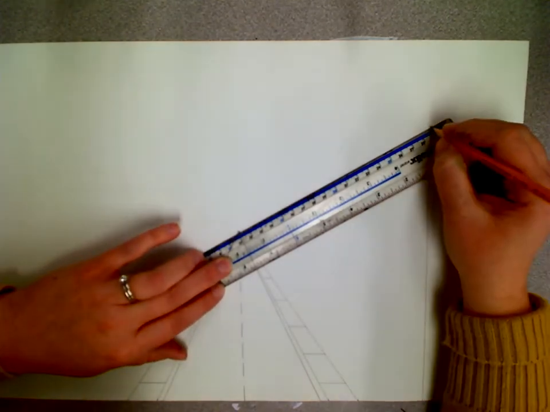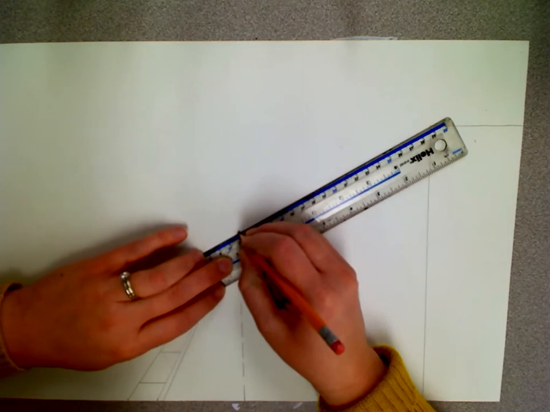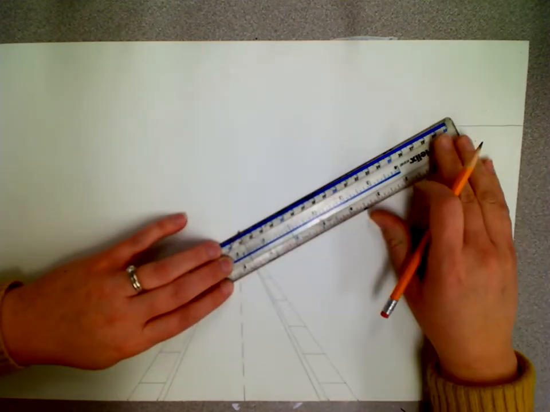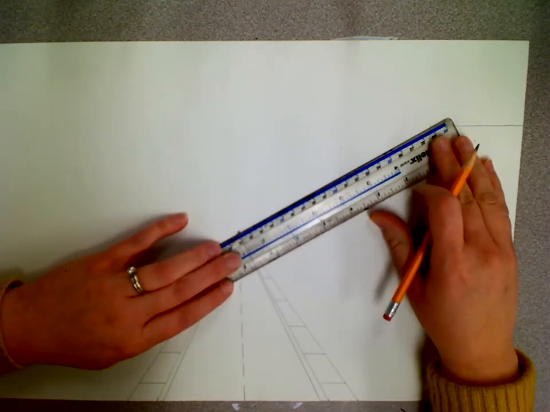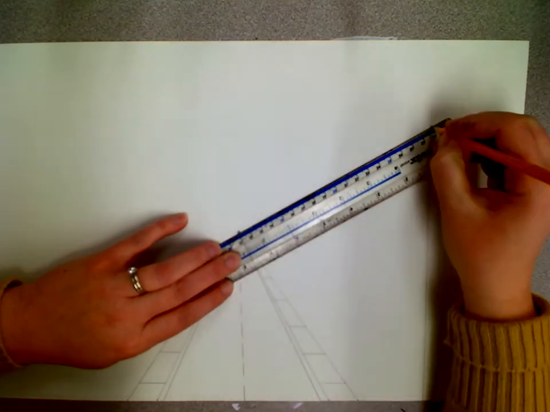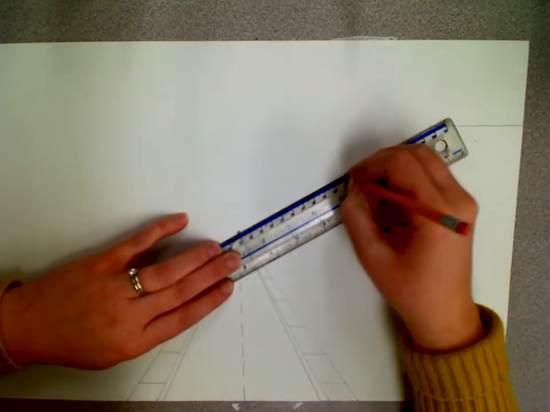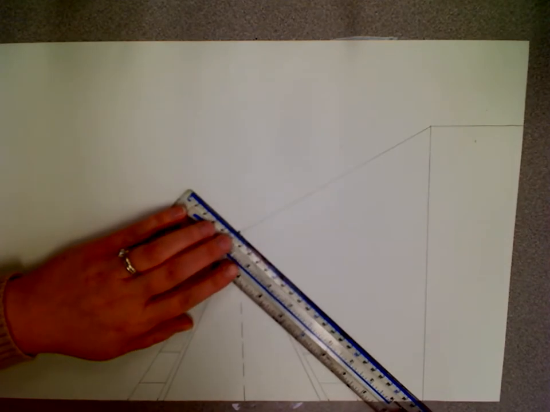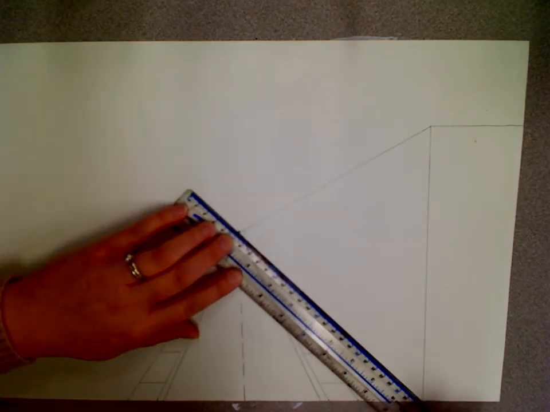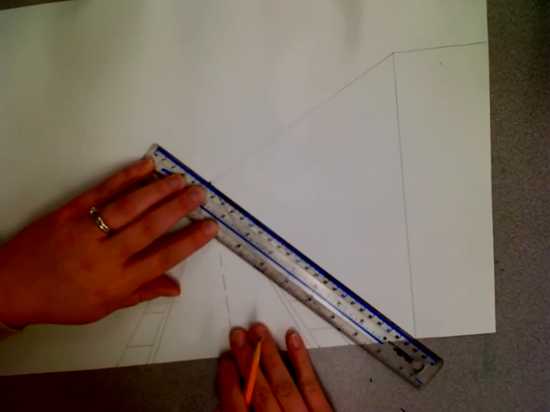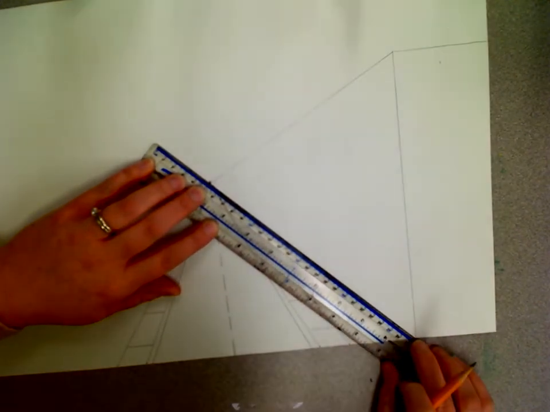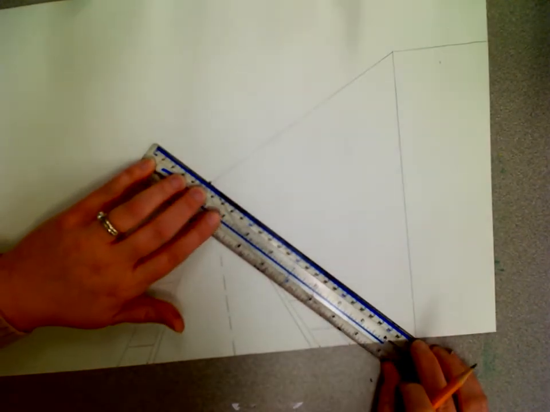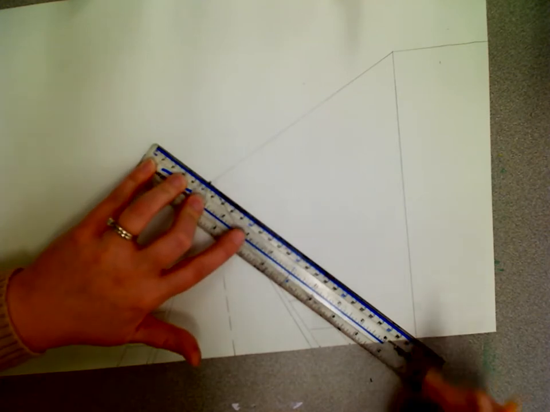We're going to take the corner and the vanishing point and line them up. So make sure your ruler is on the corner and on the vanishing point and draw a light line. We're going to be tracing this later, so you don't need to draw heavily. I'm going to do the same thing at the bottom of my building. I'm going to line up the corner of the building at the bottom and the vanishing point, and I'm going to draw a line.